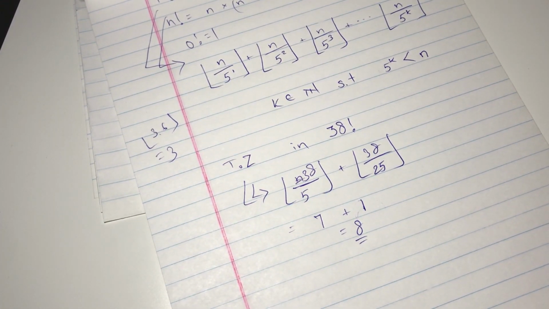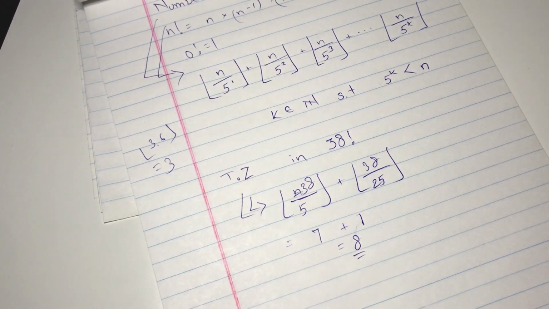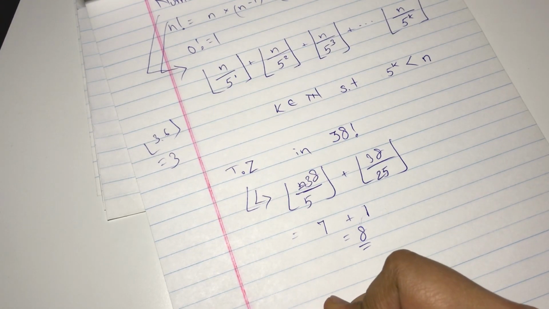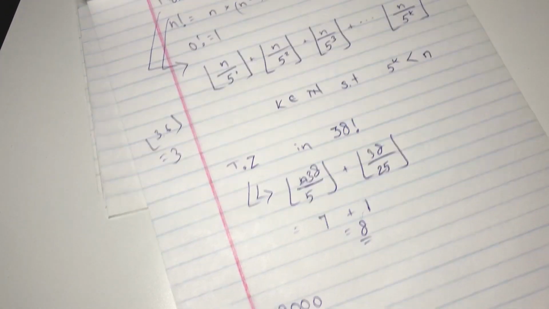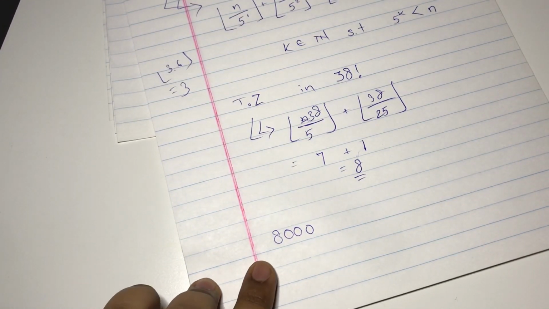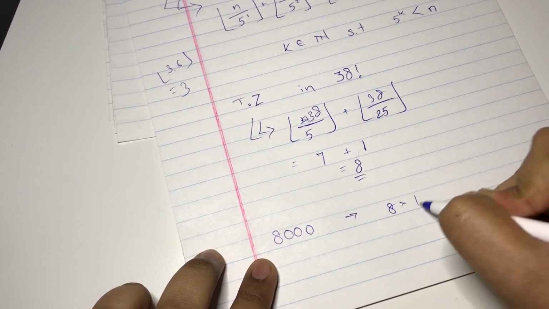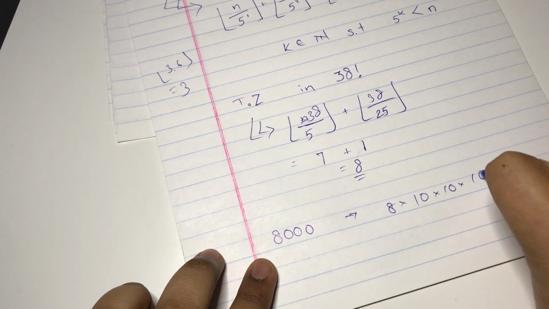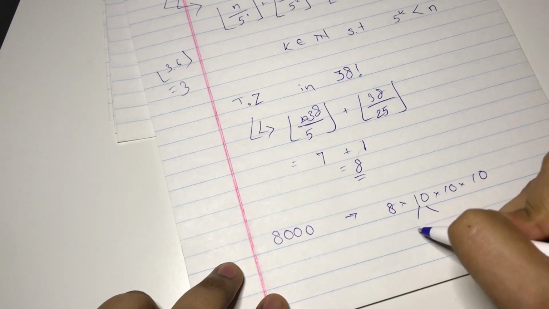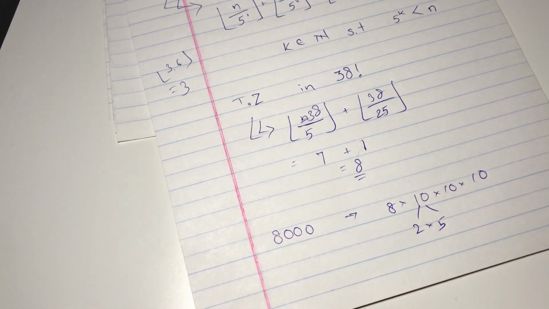And I guess a really cool thing that I could find out is why we use the number 5. So let's just take as an example a number. Let's say it's 8,000. So what is a trailing zero? A trailing zero is just 8 times... This can be represented as 8 times 10 times 10 times 10. Now the 10 can be represented by 2 times 5, right? I guess we all know that.